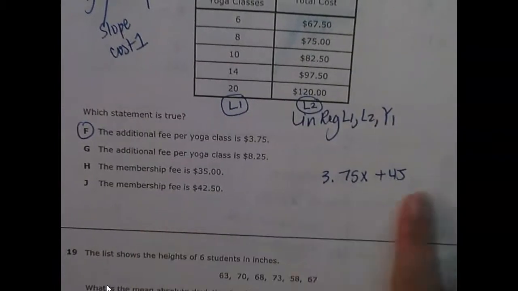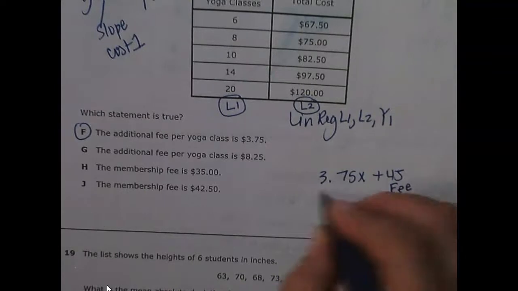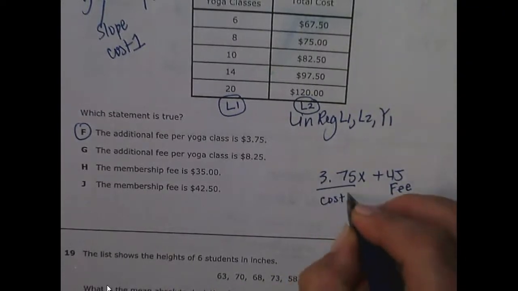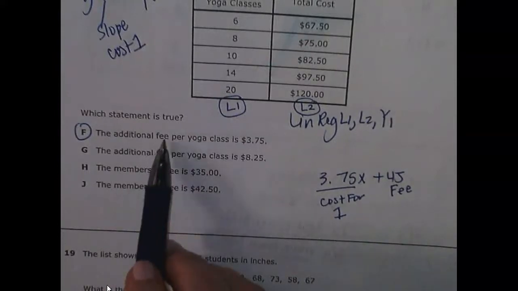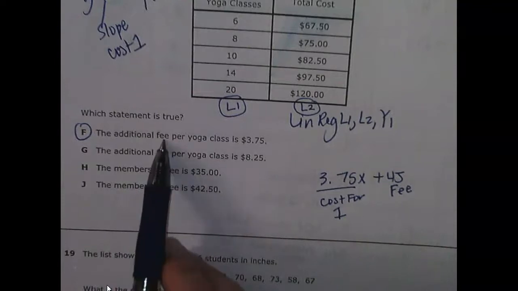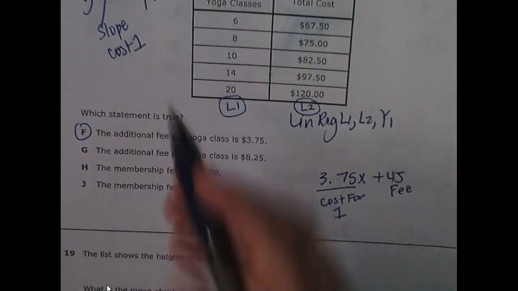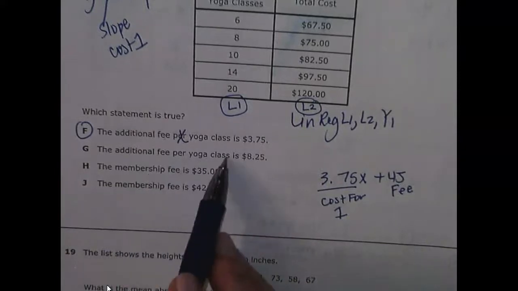So what does this all mean? Wouldn't this be the fee? Isn't this the cost for one something? An additional fee per yoga class is $375. But here's the catch. You're thinking, hey, that's a fee. Do you see that word per? Yeah, put an X there. An additional fee per yoga class is $825.